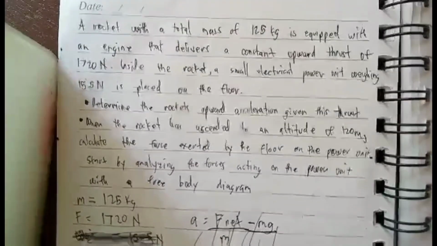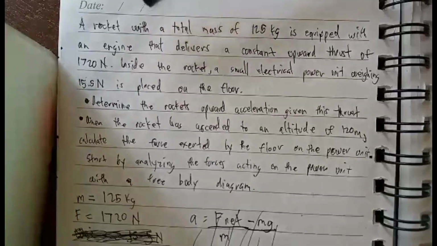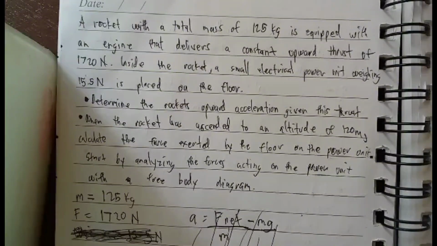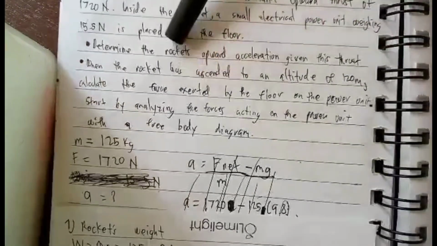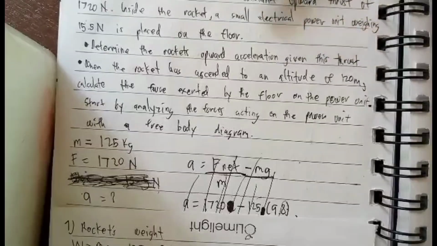So here is the second problem for Newton's law. A rocket with a total mass of 125 kg is equipped with an engine that delivers a constant upward thrust of 1720 Newton. Inside the rocket, a small electrical power unit weighing 15.5 Newton is placed on the floor. So here's the first question. Determine the rocket's upward acceleration given this thrust.